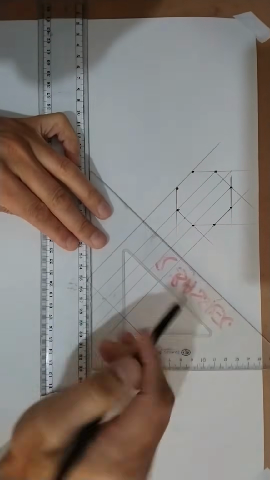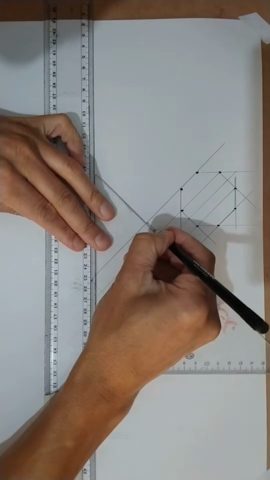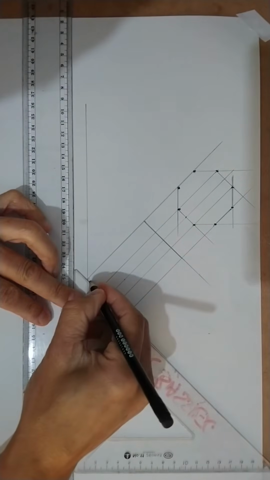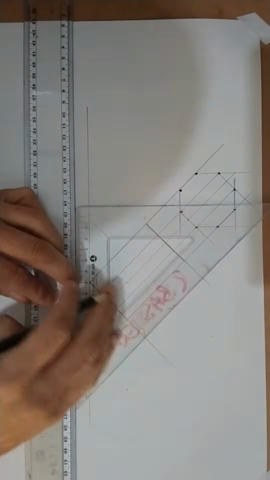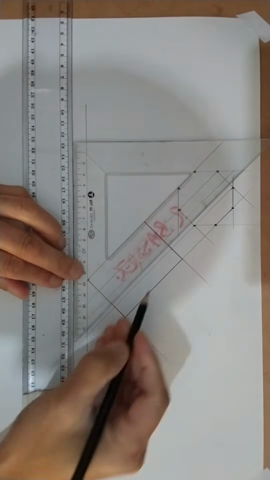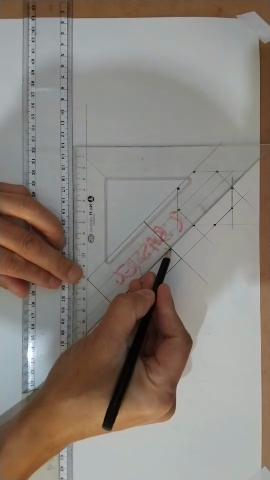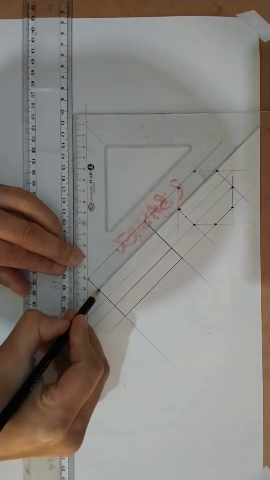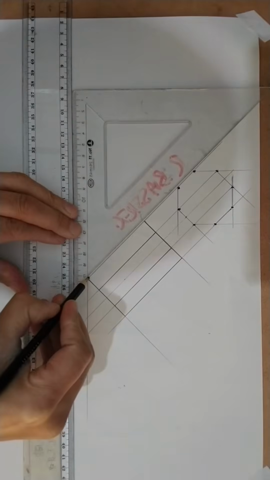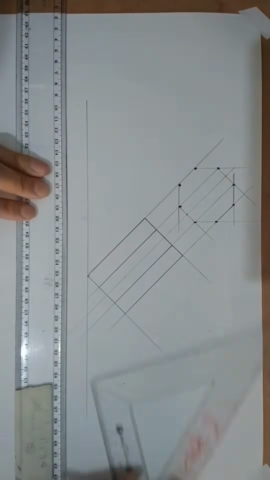I can now darken this section over here, so I'm going to darken that line there, and that line there, and I'm going to darken the sides here. This is a corner, so I'm going to darken that corner there. This is a corner, I'm going to darken that corner there. And this is a corner, I'm going to darken that corner as well.